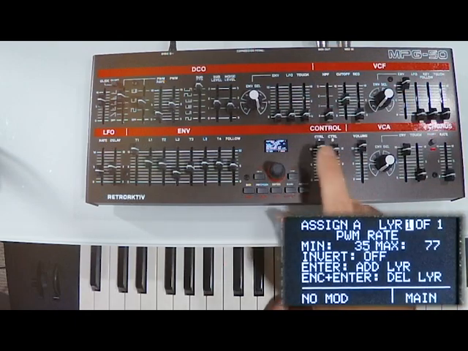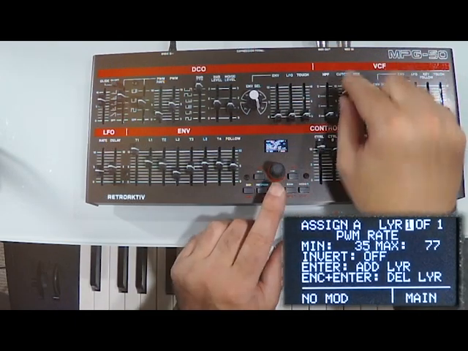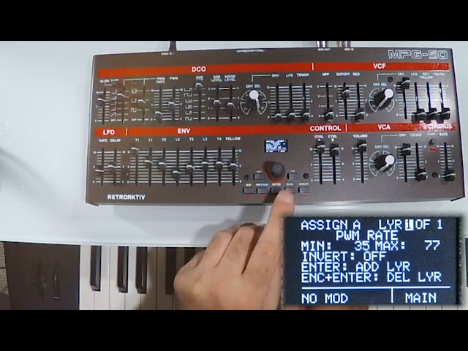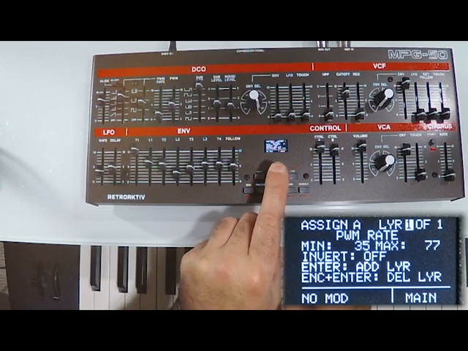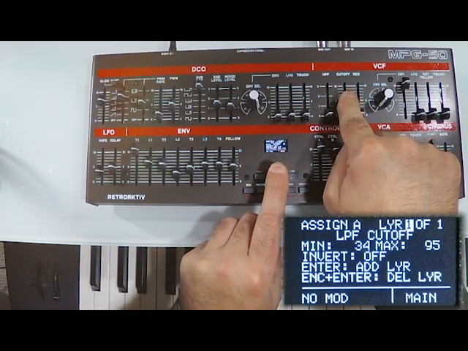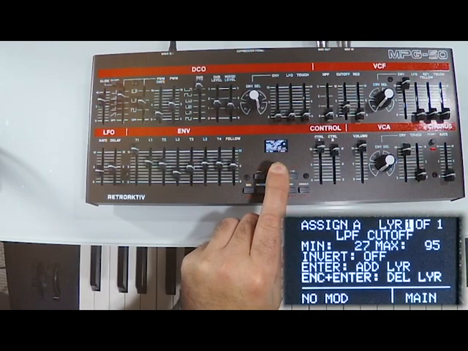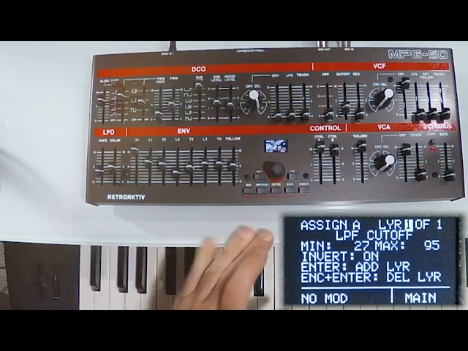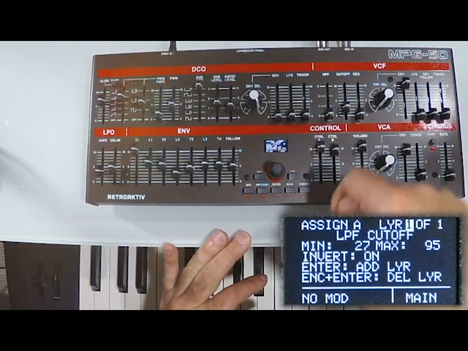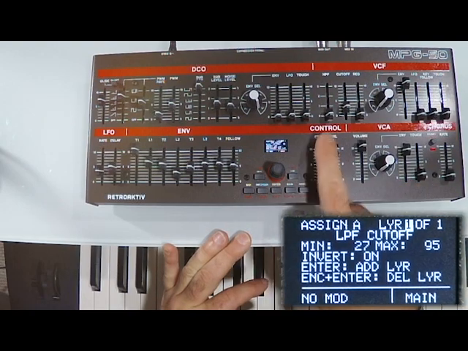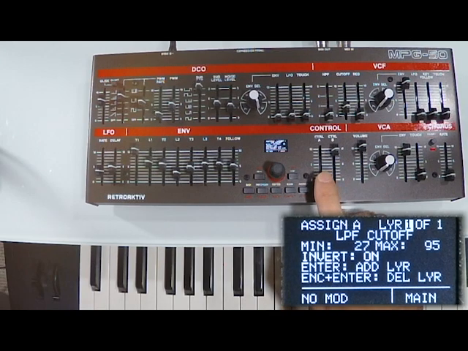Okay, so I'm going to assign the filter cutoff, and to do that, I push on the encoder, and then I move the slider through the range that I want controller A to control. You'll see that I moved it downwards, which means that when I move controller A up, it's actually going to move the filter down. So watch this. Okay, so that's not too interesting.